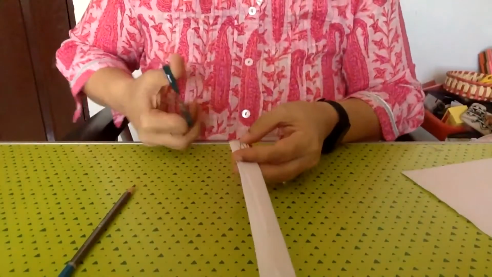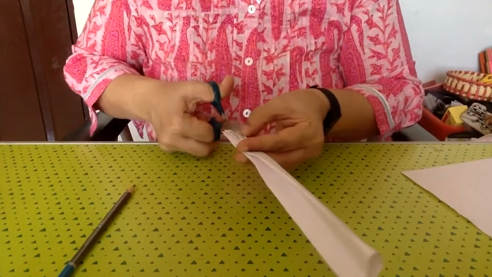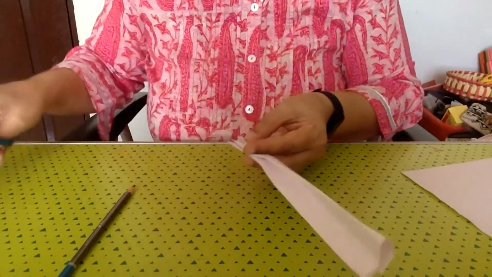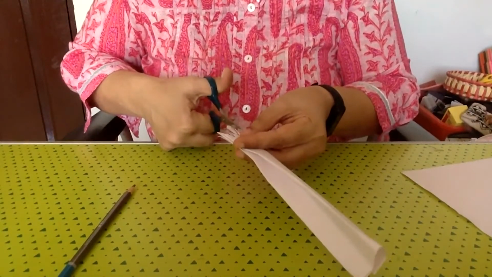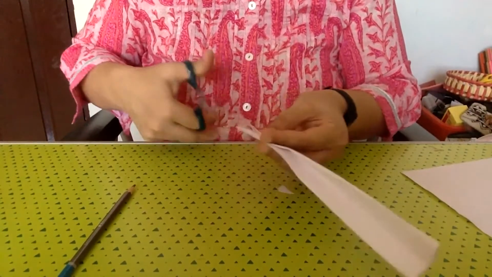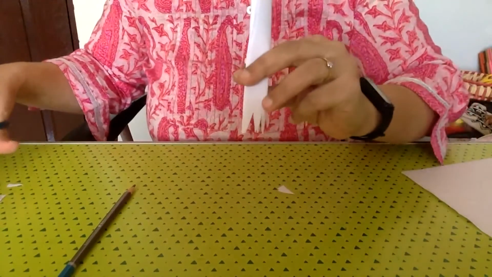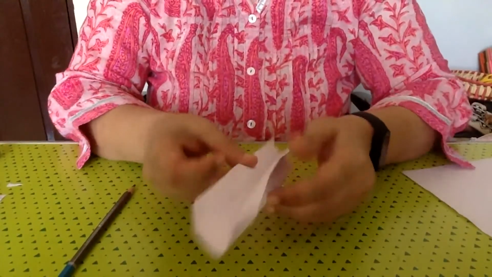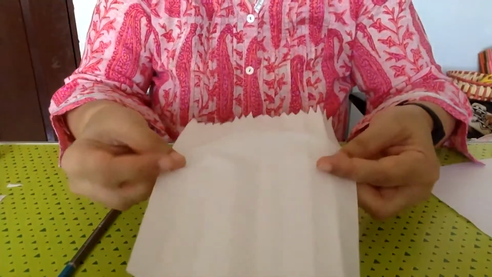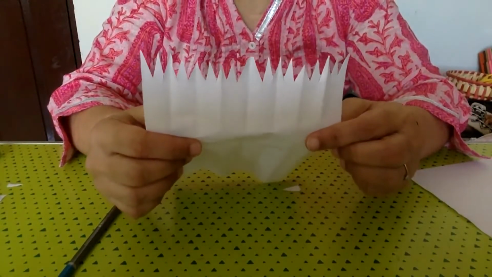These will be the dragon's teeth. So fold the paper and then with the help of a pair of scissors, cut out the teeth. Yep, like this. Ooh, really sharp, aren't they? Open out your paper and look at the sharp teeth your dragon's going to have.